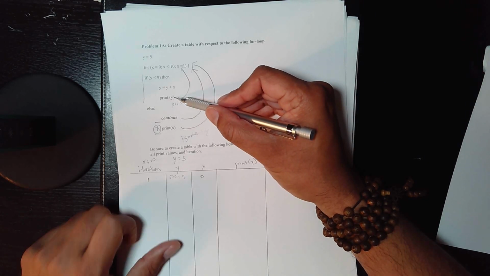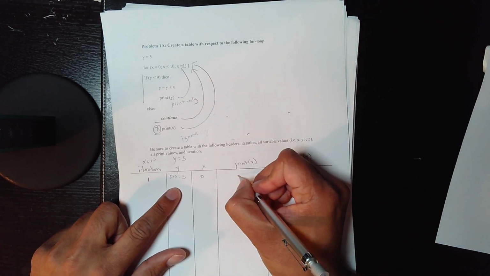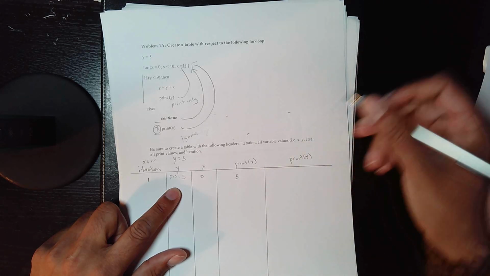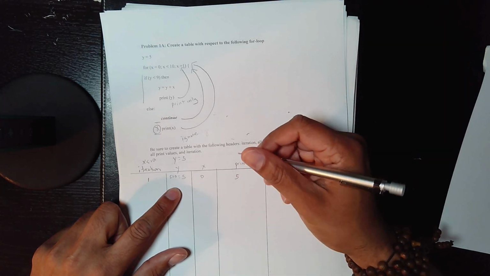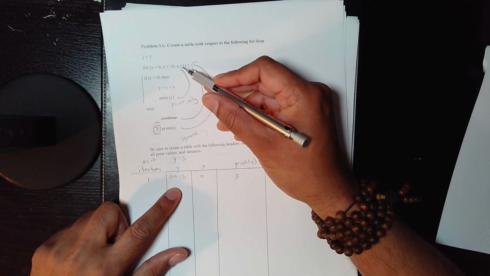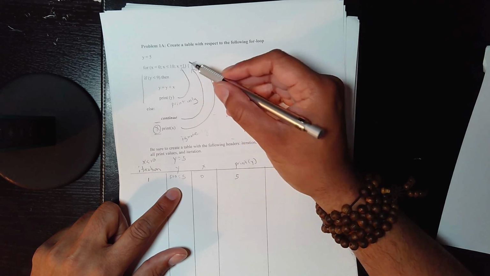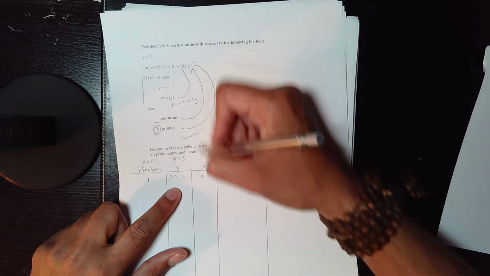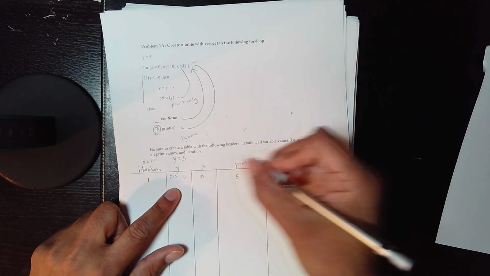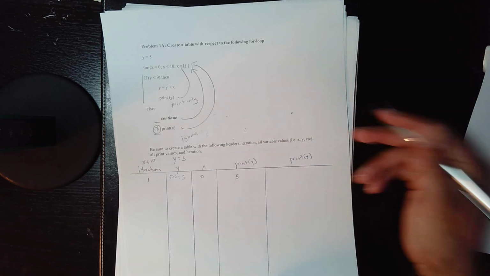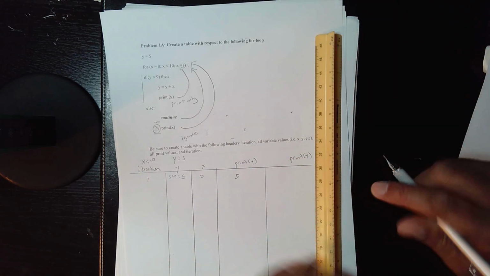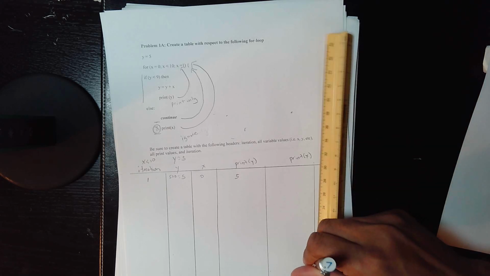I print what? 5. Print 5, right? And then what? It goes back to the loop. So now I add 1 to x. So x is 0, I add 1, right? Which is my counter. So let's just put my increment or counter here. Okay.